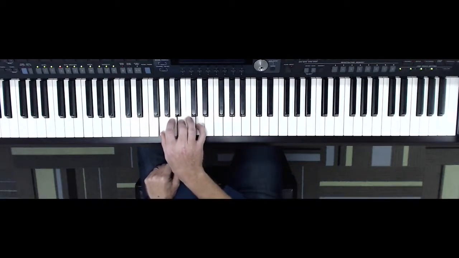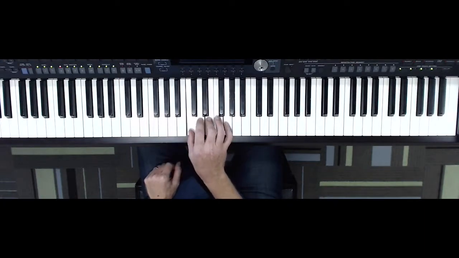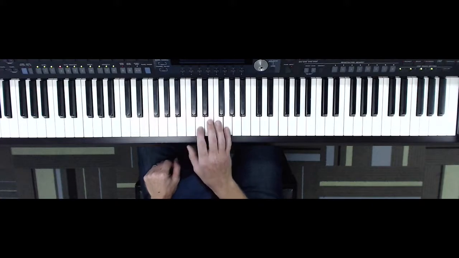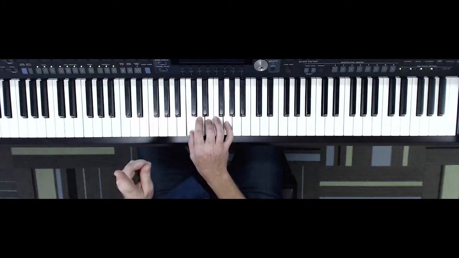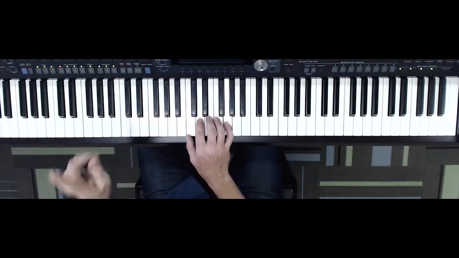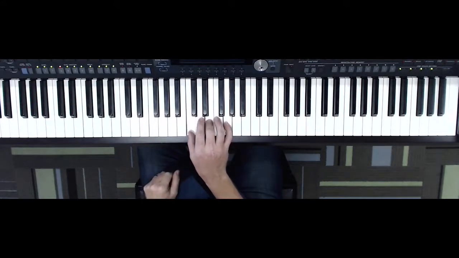So the G chord, the 5 chord, has G, B, D, right? And the 1 chord has C, E, G. So we have G in common between the two chords. So what we're going to do is keep the G right where it is. We're going to keep that common note the same, and we're going to move the other fingers around to find the missing notes. And what are the missing notes? You guessed it, B and D. So we're going to shift our fingers down to find B and D, and we have our G on top.